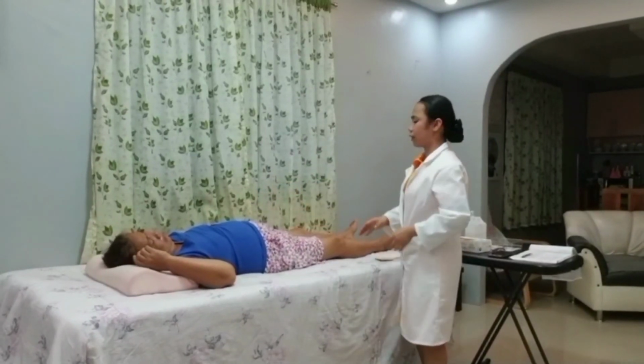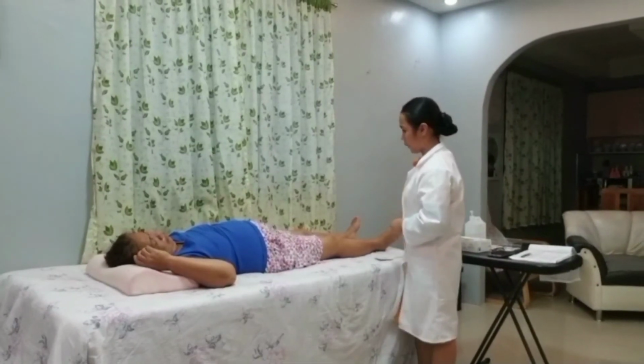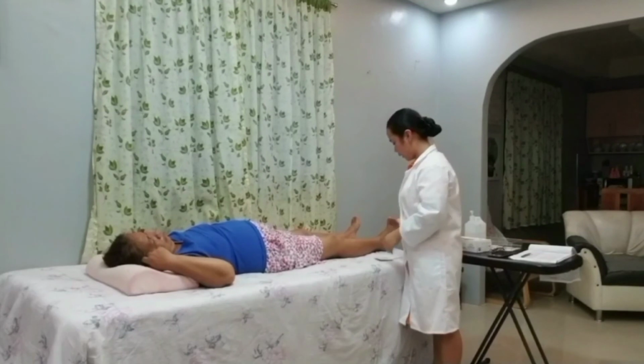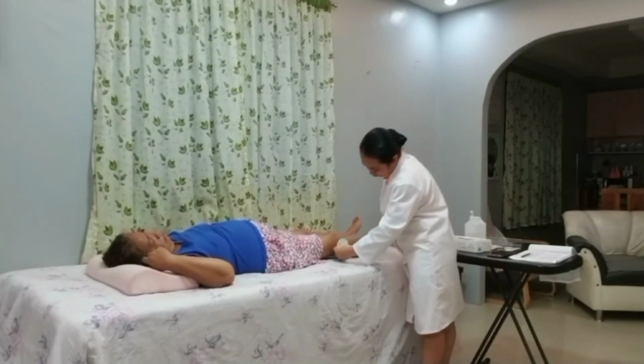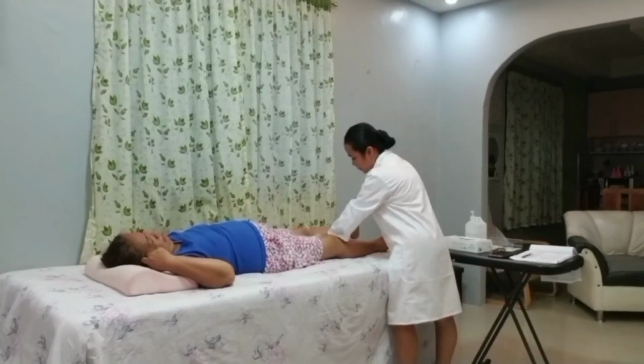So, now try to imagine po for the extension po. Try to imagine that there may pader po dito and try to push it down po. Okay? Piling nyo po may pader. Okay? It is in a 10 degrees. Sa kabila naman po. Okay?